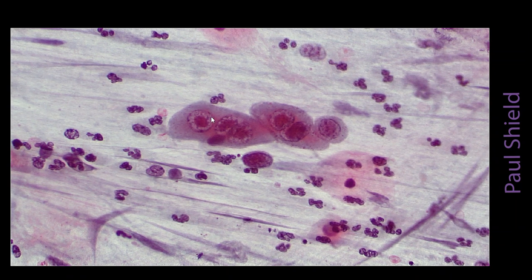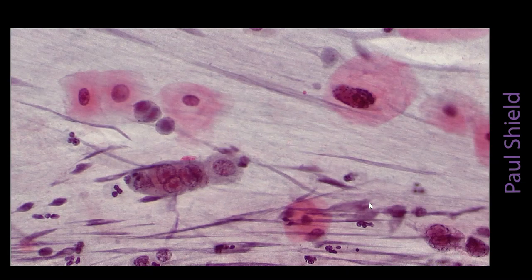And you can see these could be a little worrying if you don't click to the fact that they have that kind of glassy marginated chromatin. Just another example there of them.